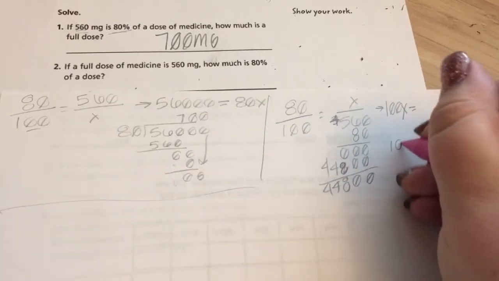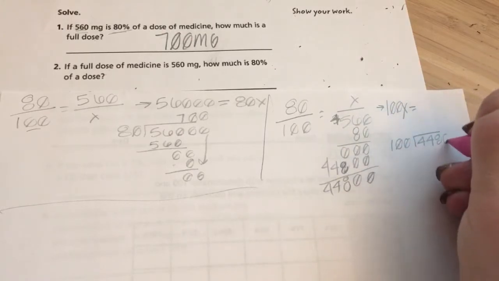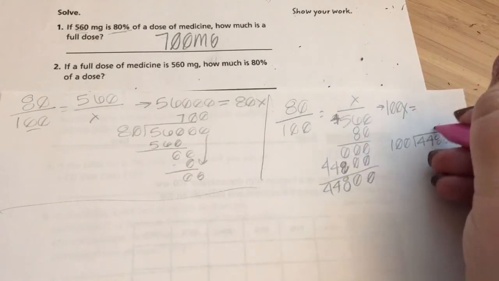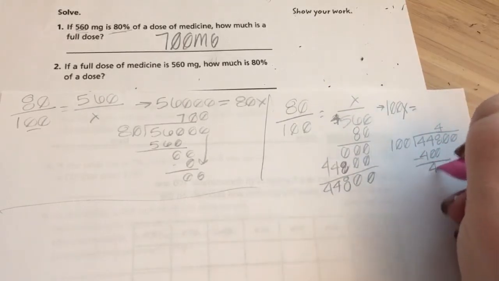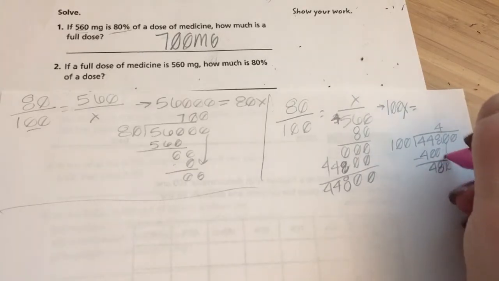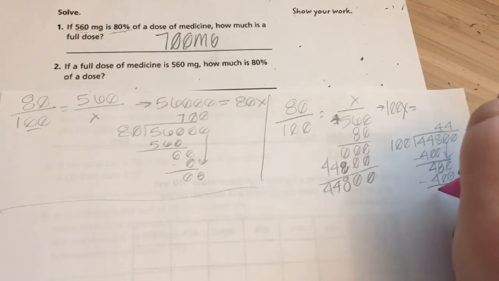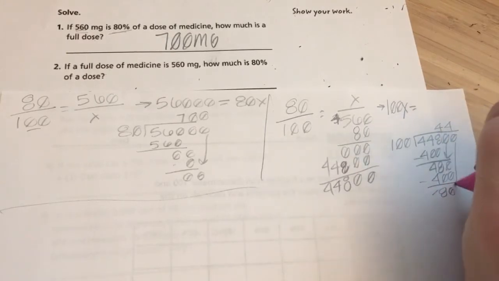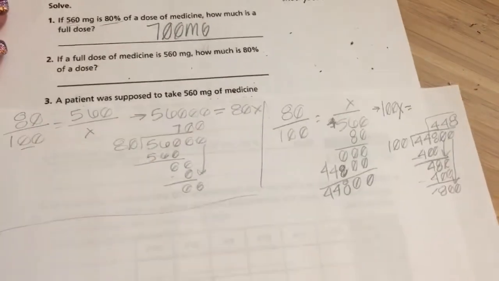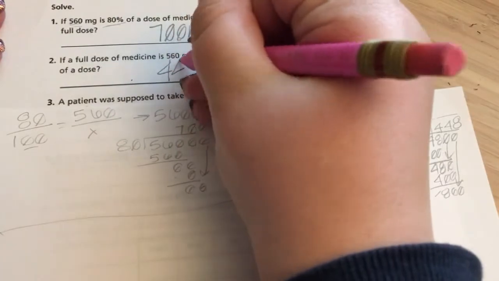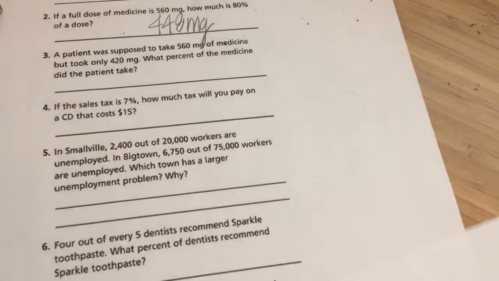Now the thing when I'm dividing by 100, I really could just move the decimal point 2 to the left. If I was multiplying, I would move it 2 to the right. And again, in this case, I am just dividing. So I could also do long division just like this. So how many times does 100 go into 480? 4. Now we have 80 left over, bring down a 0, and it goes in there 8 times for a total of 448. So 448 would be 80% of 560.